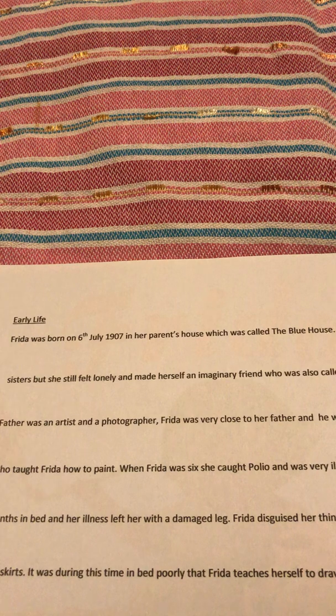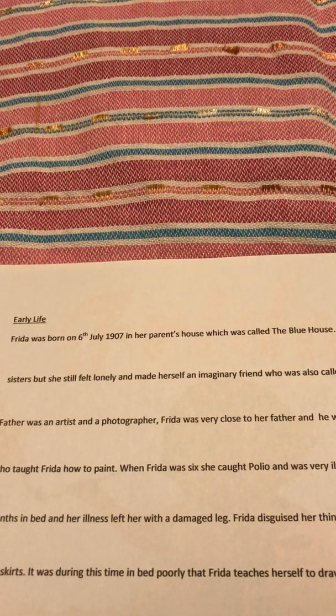Frida was very close to her father, and he was the person who taught Frida how to paint. When Frida was sick, she caught polio and was very ill. She spent many months in bed, and her illness left her with a damaged leg. Frida disguised her thin left leg by wearing long skirts. It was during this time, in bed poorly, that Frida teaches herself to draw, and it helps her with her sadness.